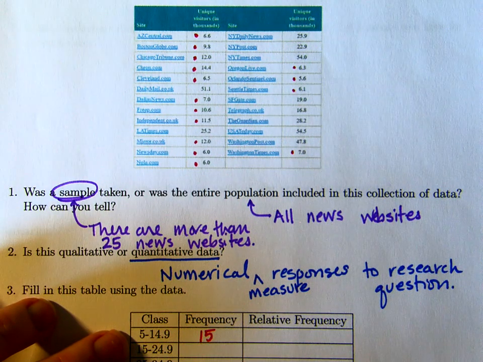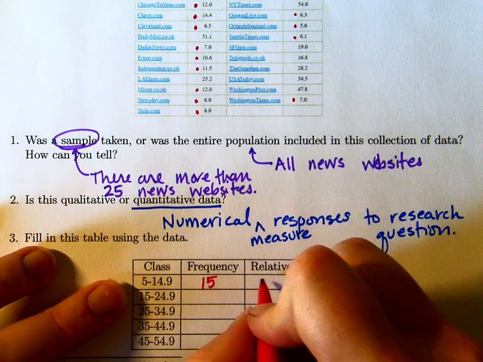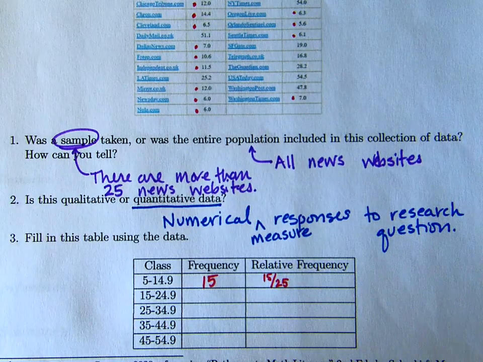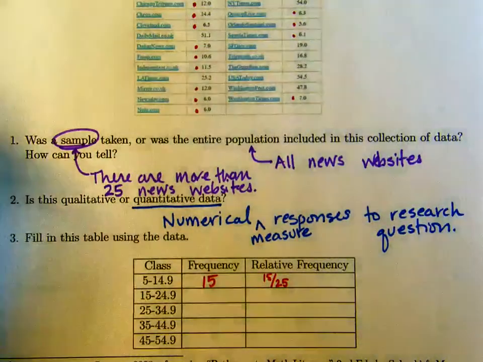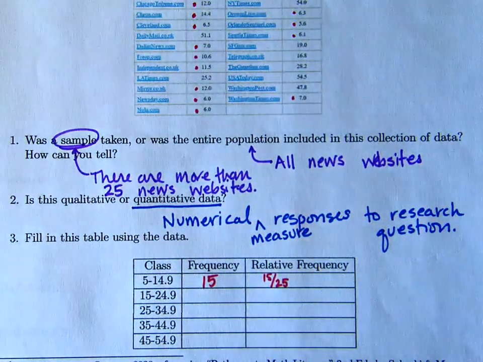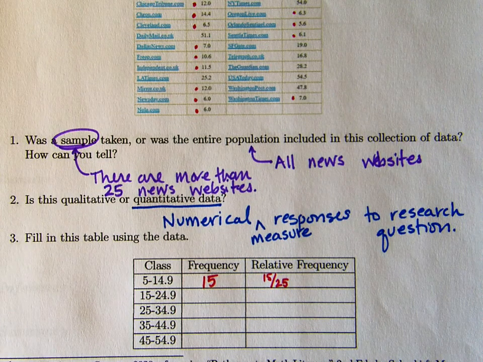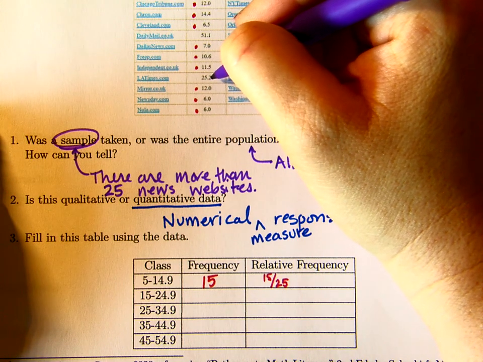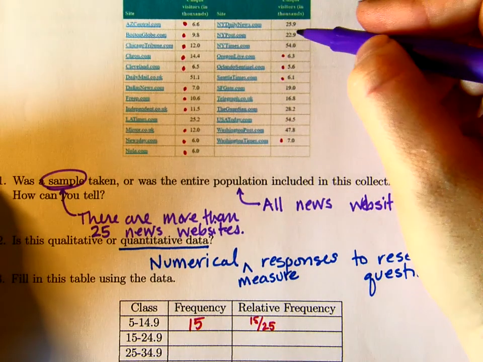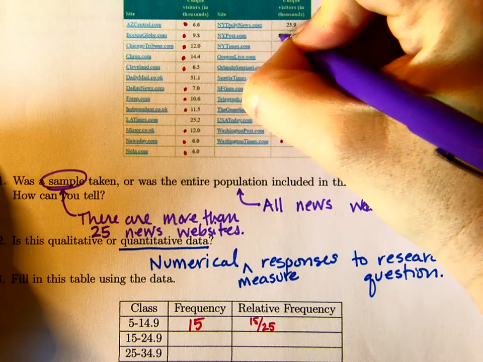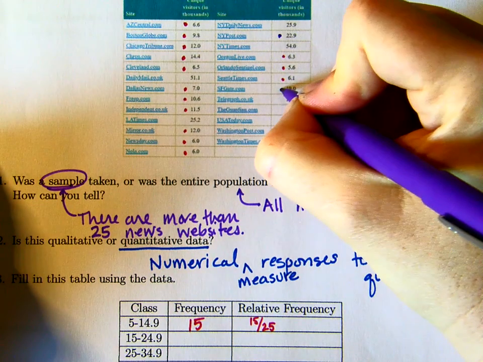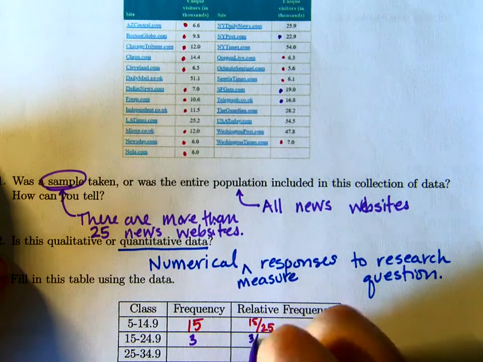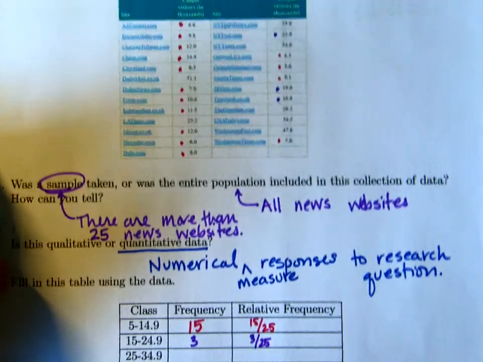And that was 15 out of 25. Okay. How many fall between 15 and just below 25? Okay. Nope. That's above 25, so nope. Let's see. Above 25. There we go. 1, 2, 3. 3 out of 25. Okay.